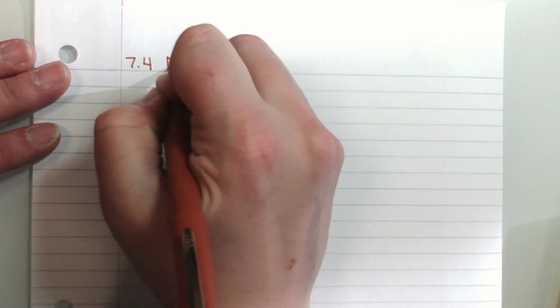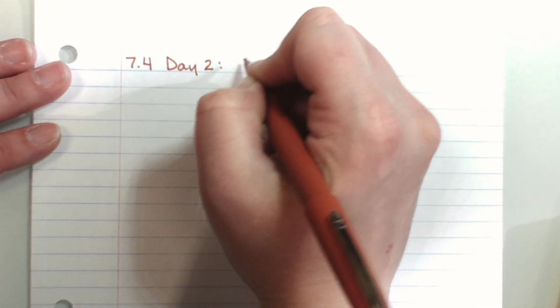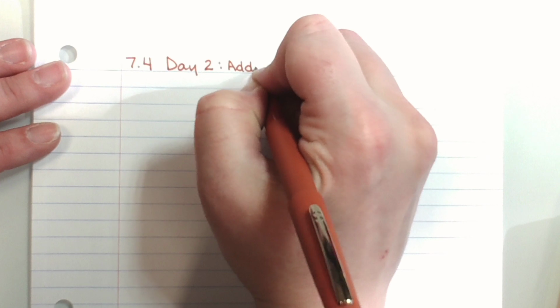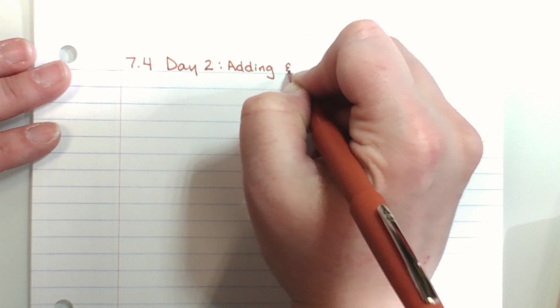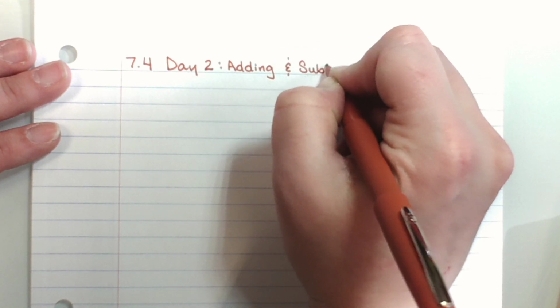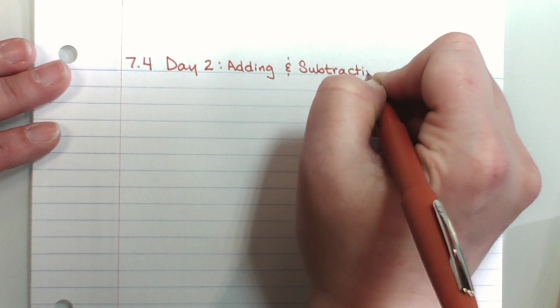You don't need a graphing calculator, just any calculator will do. Oh, I can do that. Graphing calculators don't help you add and subtract any more than a regular calculator.